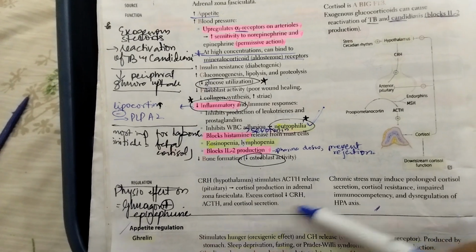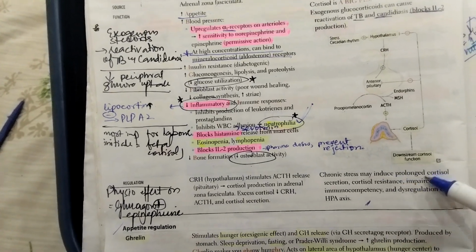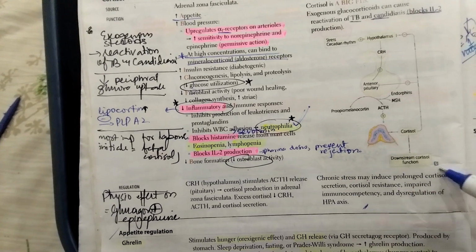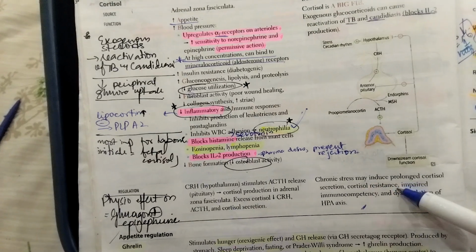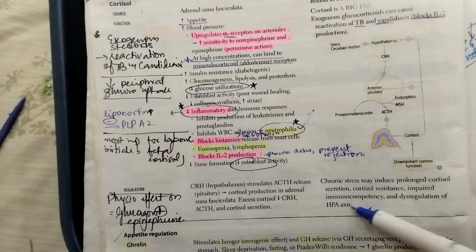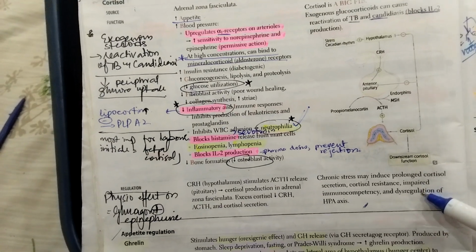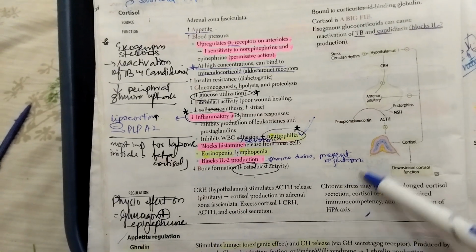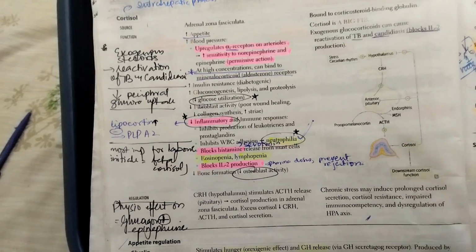I already told you all this. Chronic stress may induce prolonged cortisol secretion, cortisol resistance, and then impaired immunocompetency, and the whole HPA axis, hypothalamus pituitary axis, will be dysregulated in patients with chronic stress.